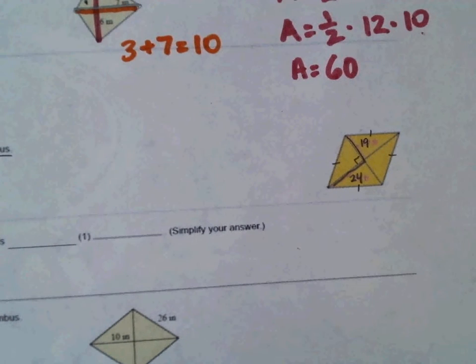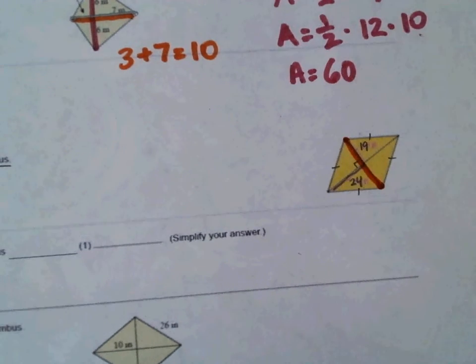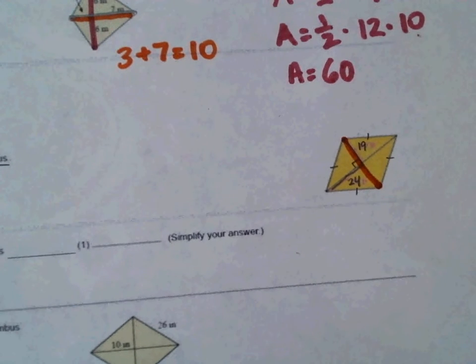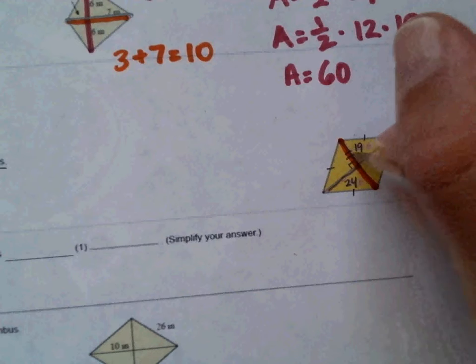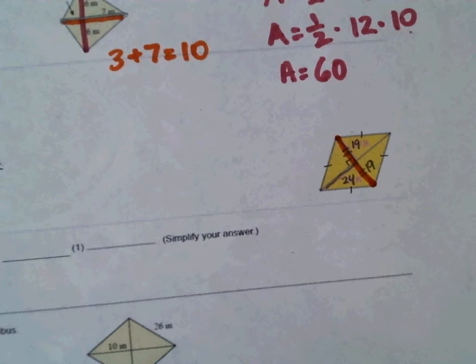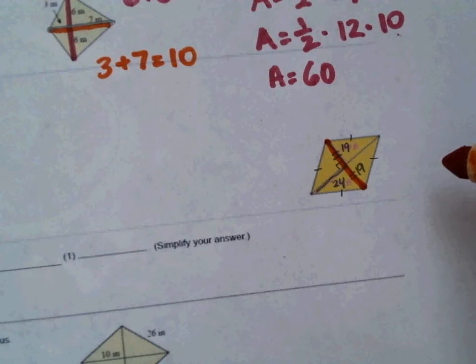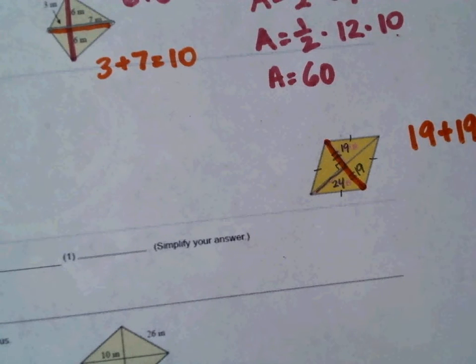Your diagonal goes from here to here, and something else you should remember about parallelograms is that the diagonals are bisected. So if this piece is 19, then this side is also 19. To get the entire orange line, I'm going to do 19 plus 19, which gives us 38.